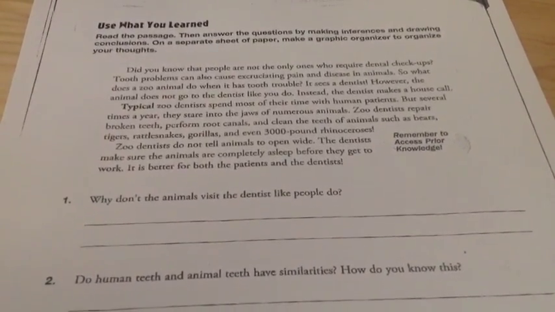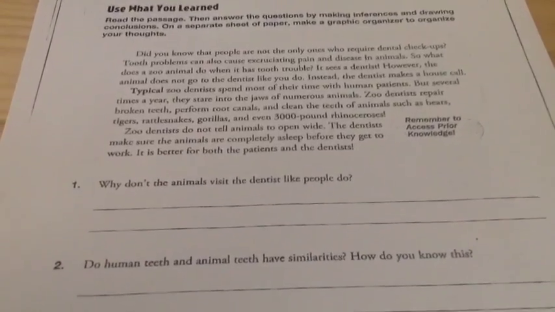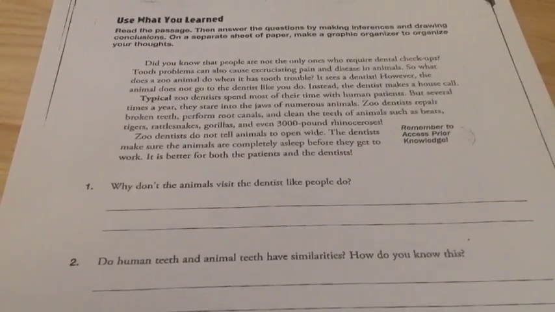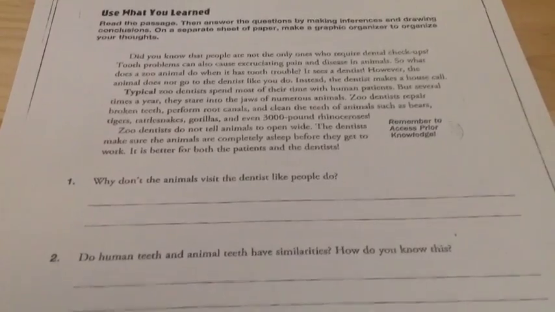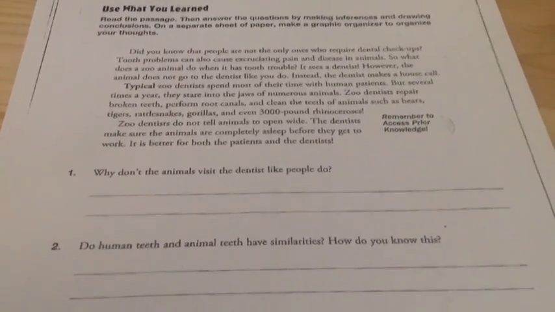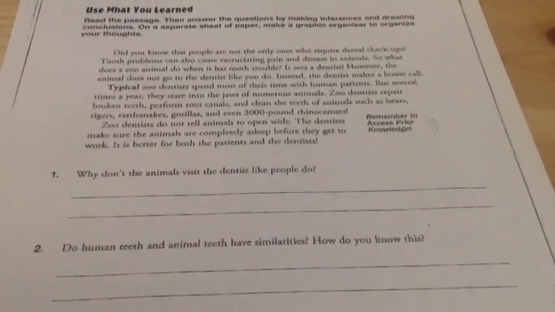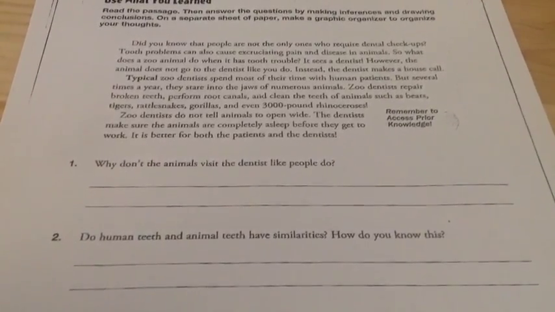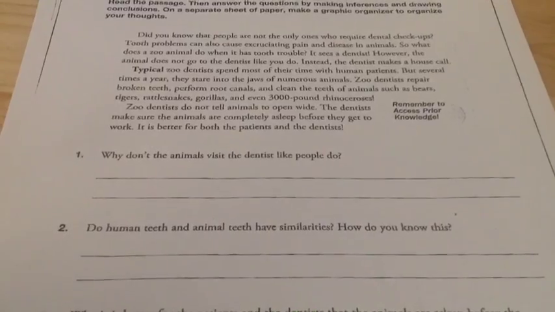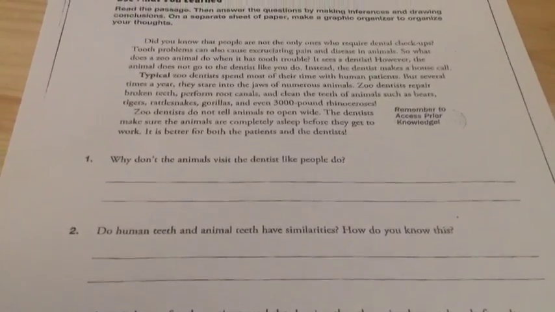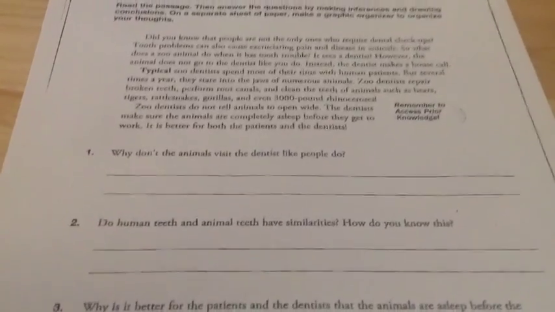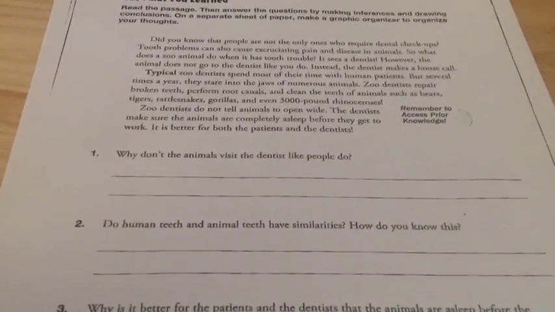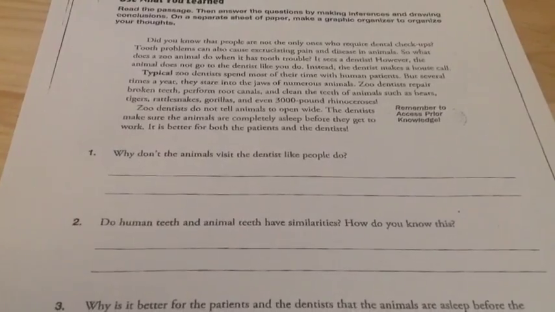Did you know that people are not the only ones who require dental checkups? Tooth problems can also cause excruciating pain and disease in animals. So what does a zoo animal do when it has tooth trouble? It sees a dentist. However, the animal does not go to the dentist like you do. Instead, the dentist makes a house call. Typical zoo dentists spend most of their time with human patients, but several times a year they stare into the jaws of numerous animals. Zoo dentists repair broken teeth, perform root canals, and clean the teeth of animals such as bears, tigers, rattlesnakes, gorillas, and even 3,000-pound rhinoceroses.